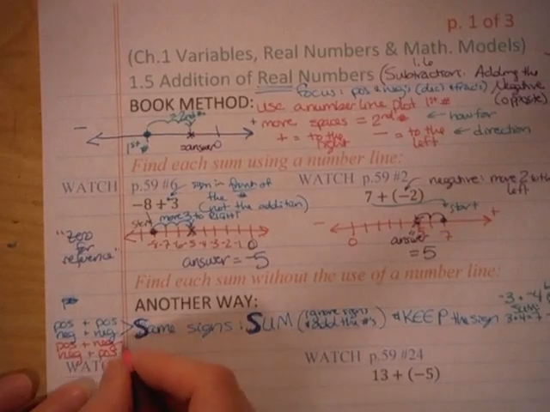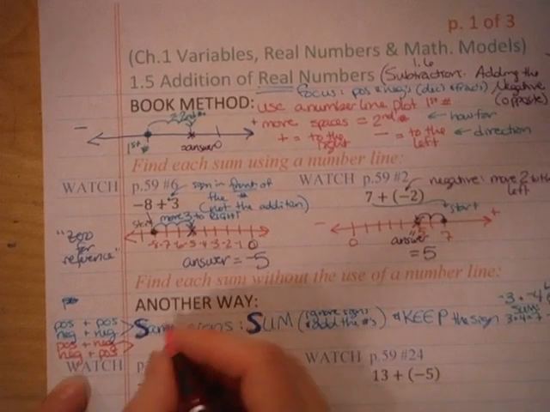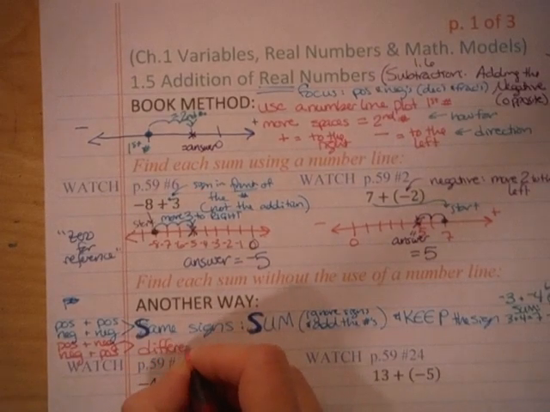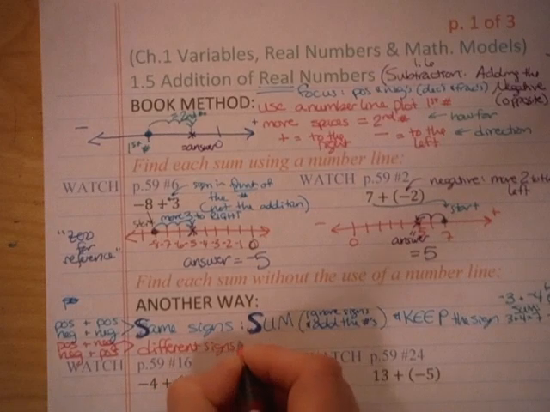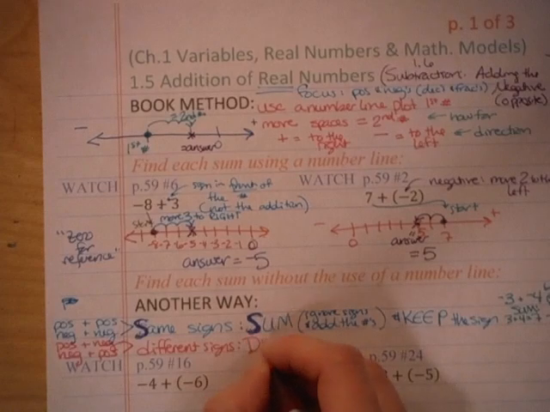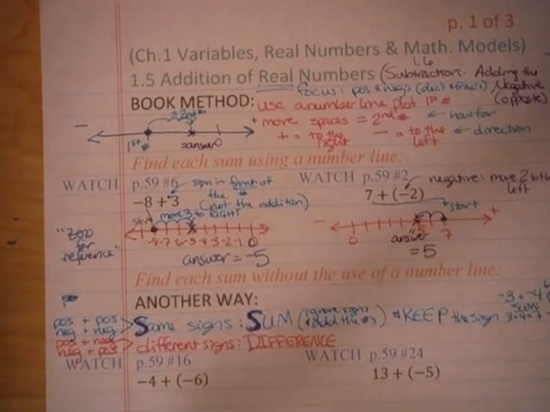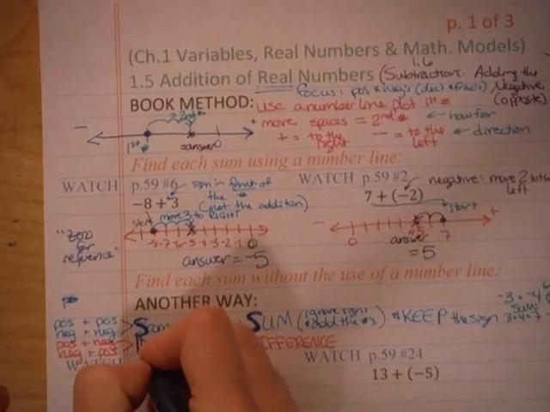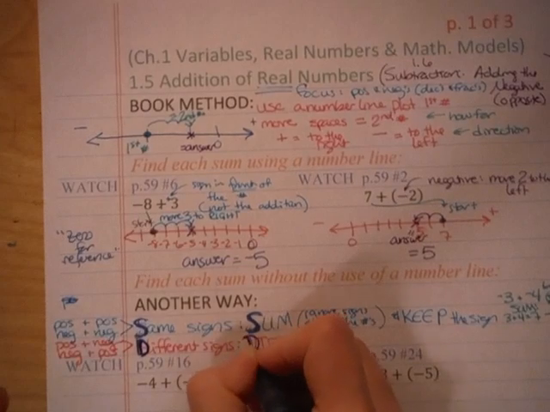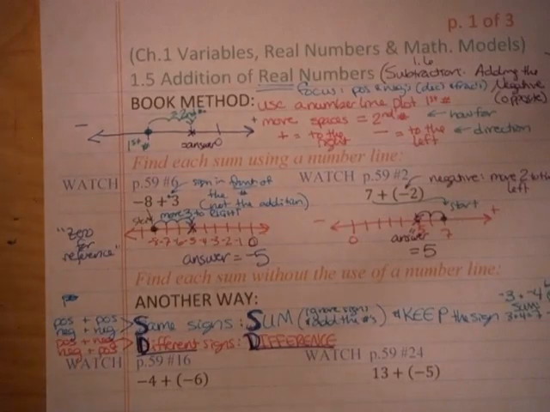Now with different signs, which is these 2 in pink down here, positive plus negative or negative plus positive, the signs are different, and I use that word different to remind me to find the difference. I'm going to subtract these 2 numbers from each other. D for different, and D for difference. In fact, the whole word is really a clue here. Different, difference.